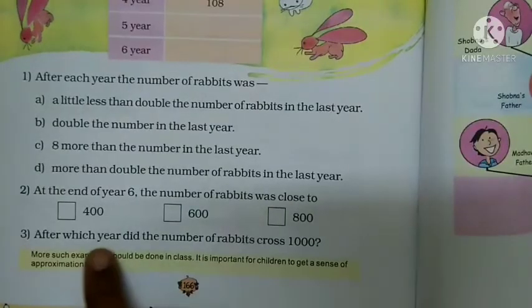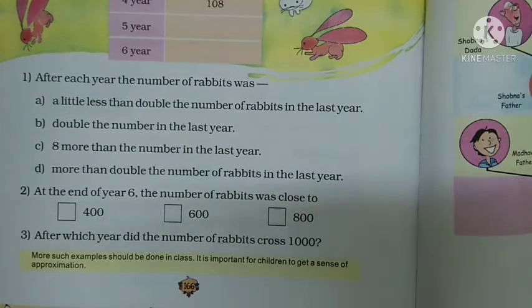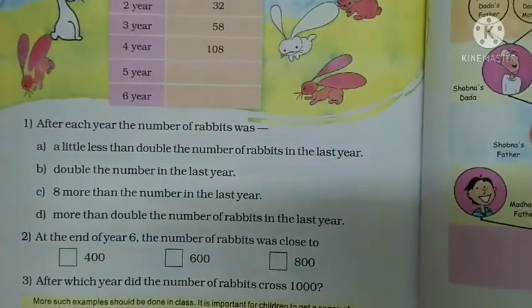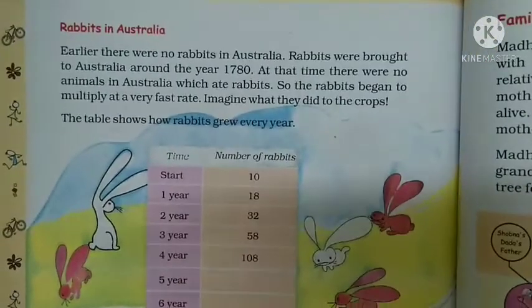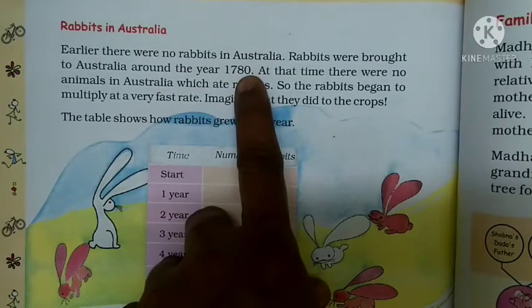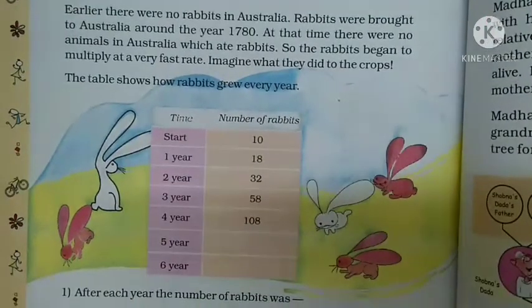Last question: after which year did the number of rabbits get close to 1000? So which year? At the start of this question, a year is given, 1718 is the starting year. So after which year will it come to 1000?